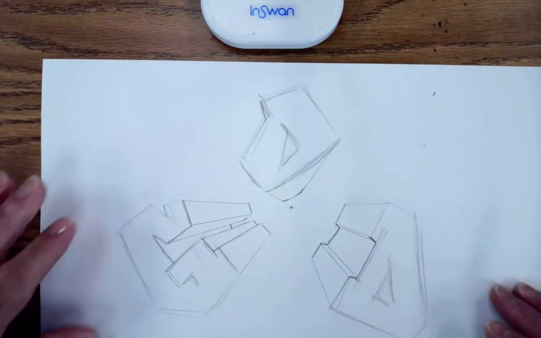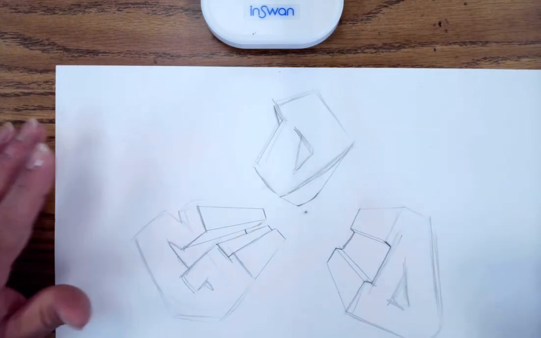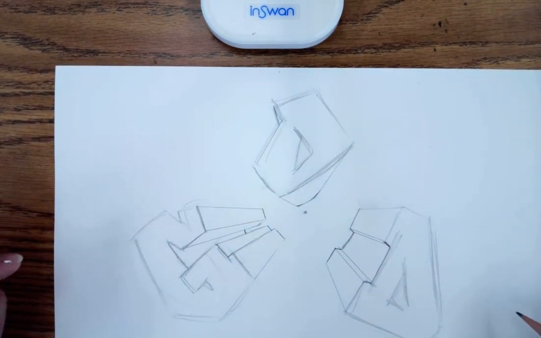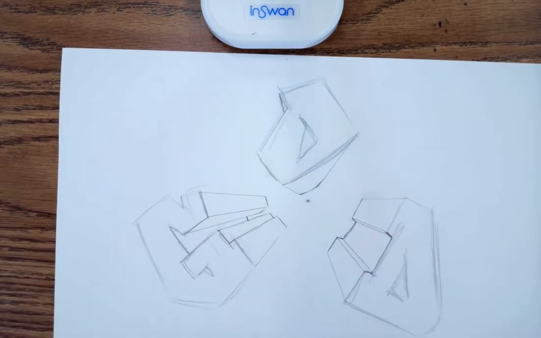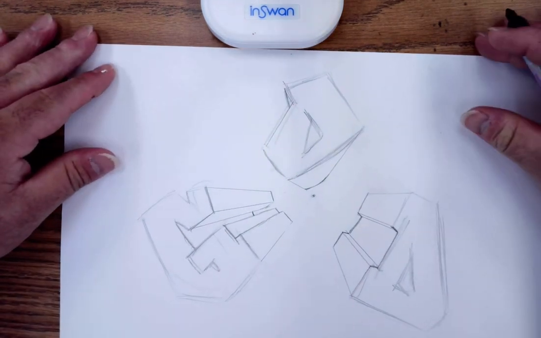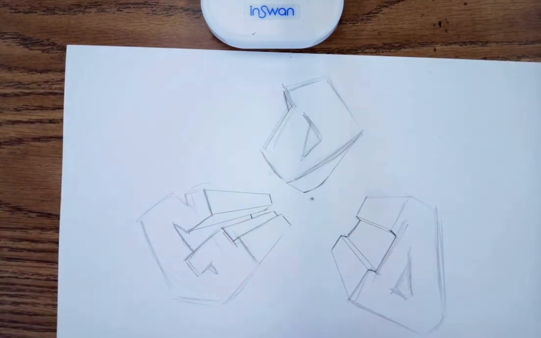Once you've done all that and you've made sure that all of your lines are correct, and that everything makes sense as it goes in and out of space, then you're going to outline everything with your Sharpie and then color with a marker. If you have any questions, please let me know.